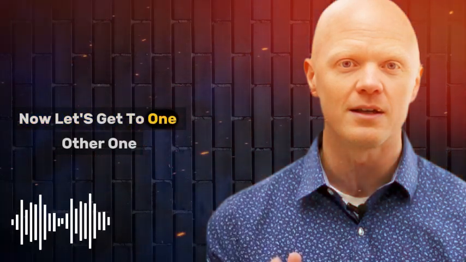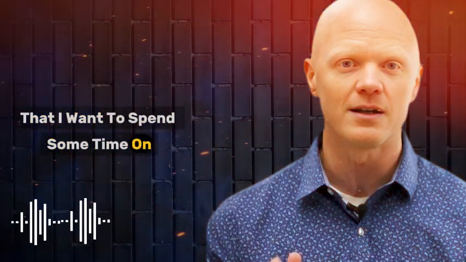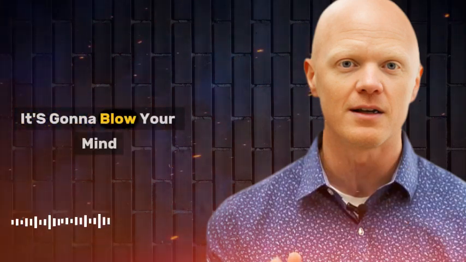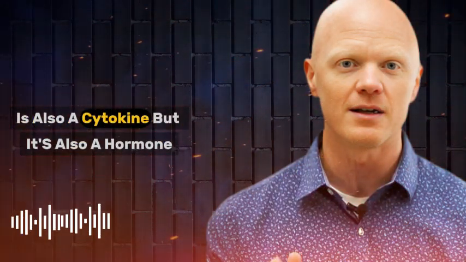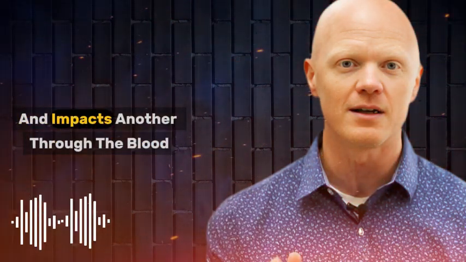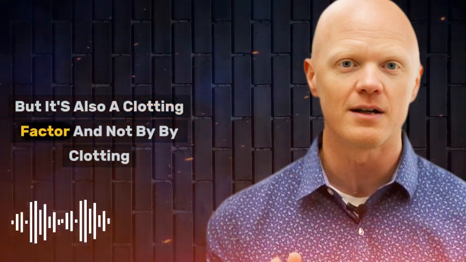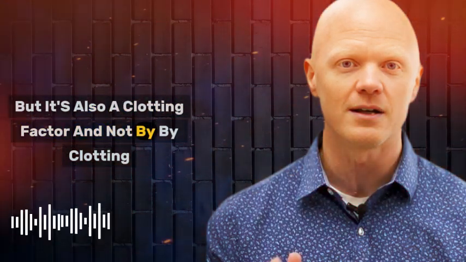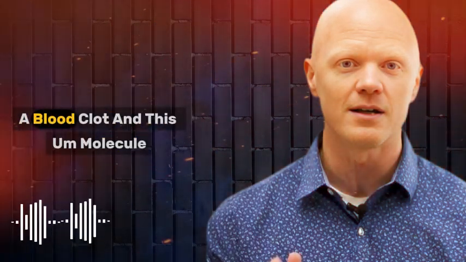Now let's get to one other one that I'll be very brief with, because I still have one more that I want to spend some time on because it's just so fascinating. It's going to blow your mind. So this next one that I'll be brief with is also a cytokine, but it's also a hormone because it flows from one cell type and impacts another through the blood. But it's also a clotting factor. And by clotting, I mean clotting, a blood clot.